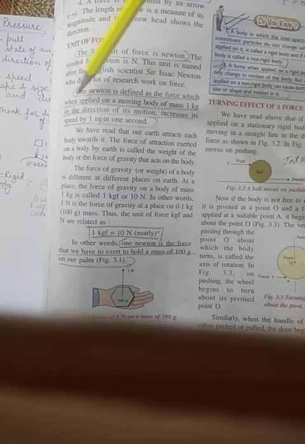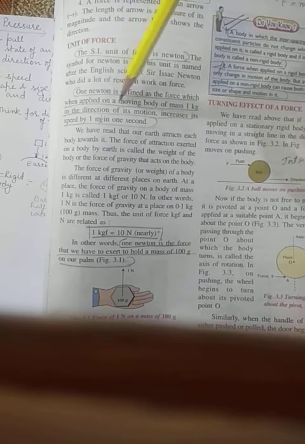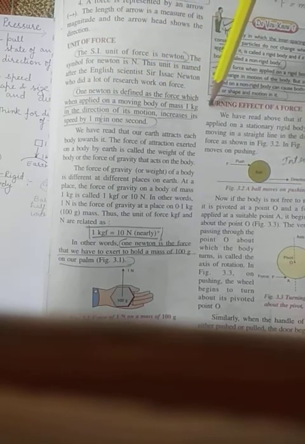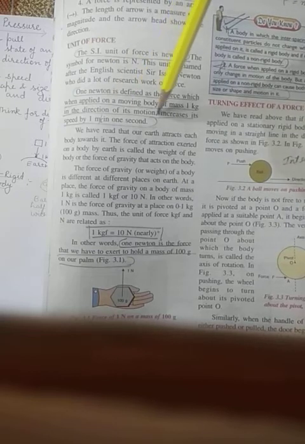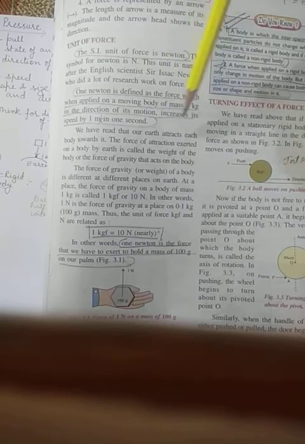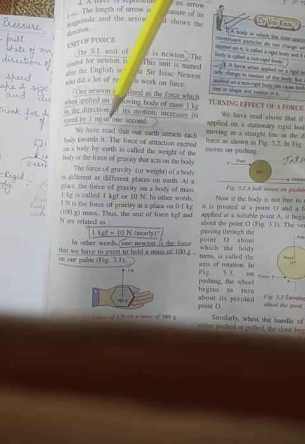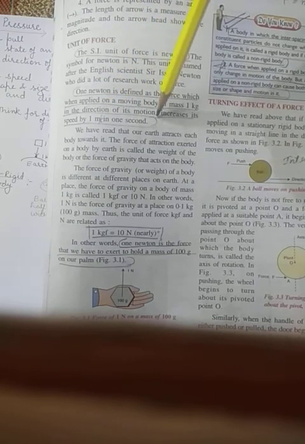That SI unit of the force is Newton. And how to define 1 Newton? 1 Newton is defined as the force which, when applied on a moving body of mass 1 kg in the direction of its motion, increases its speed by 1 meter per second in 1 second.